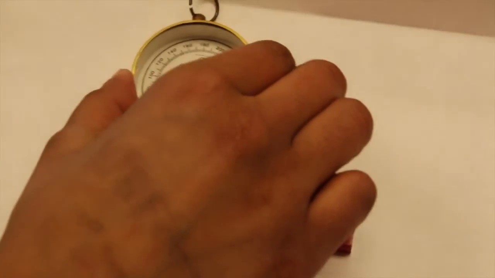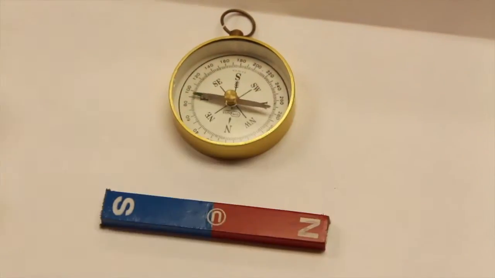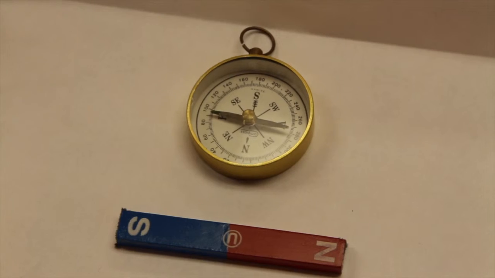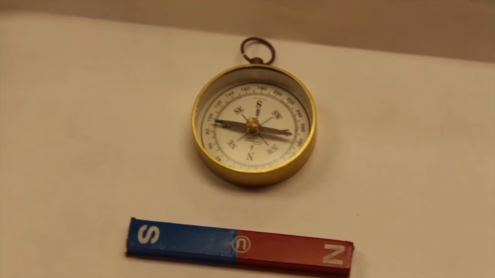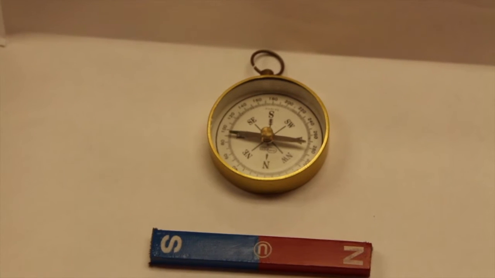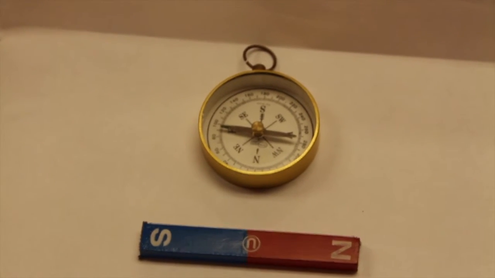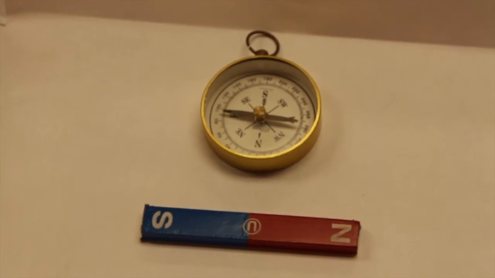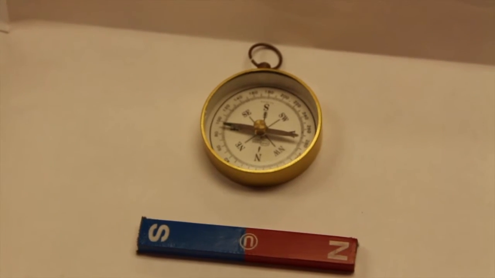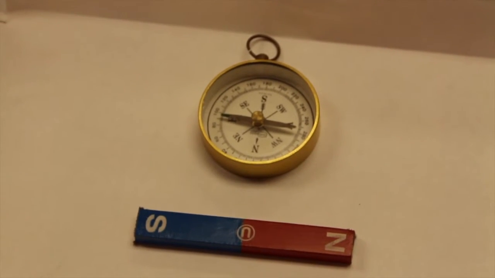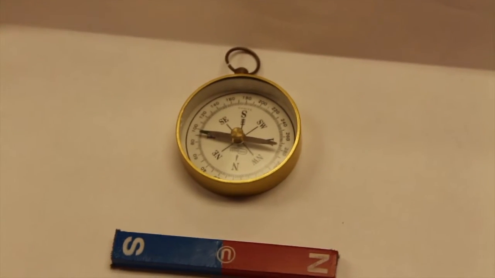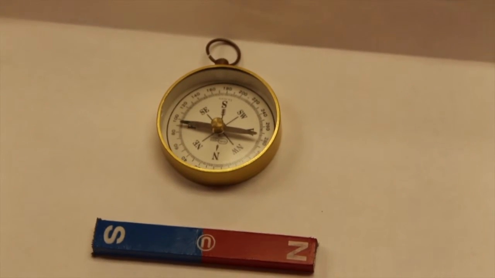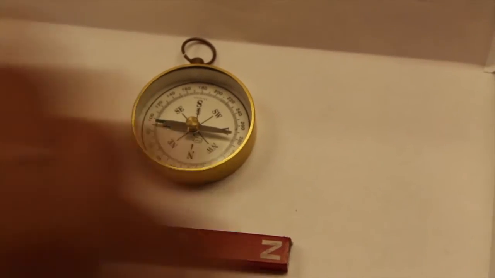Now, let's place it right above in the center. This time, the compass needle is exactly horizontal, but you can still see that the north end of the compass is still on the side of the south pole of the magnet, while the south end of the compass is pointing towards the north pole of the magnet. Again, this is all due to opposite poles being attracted to each other.